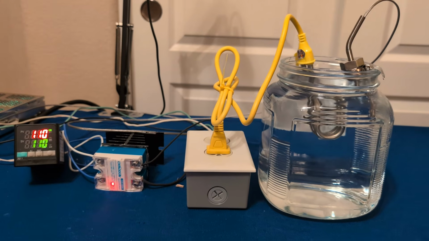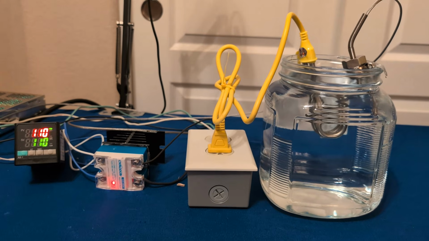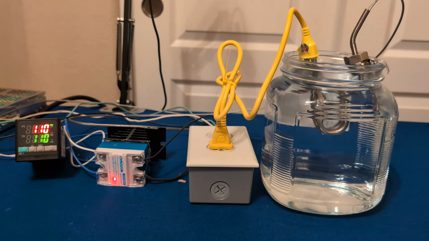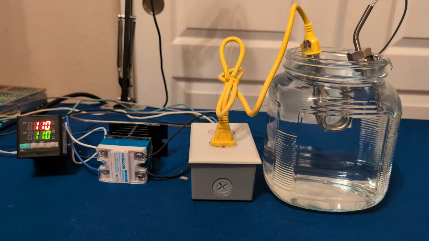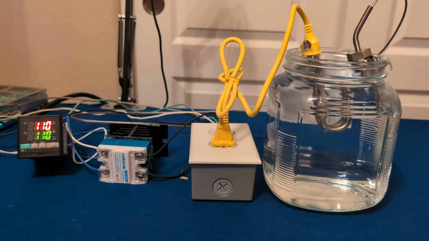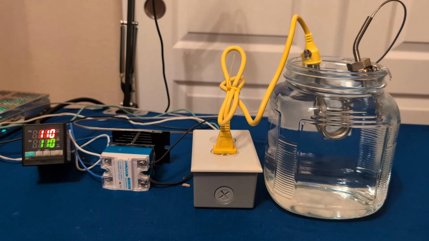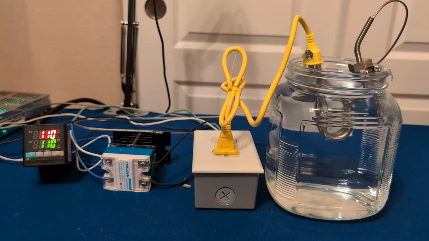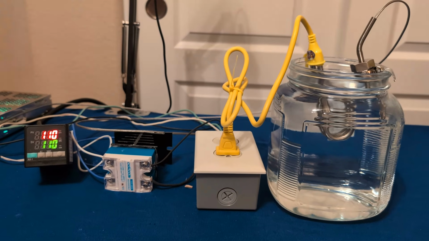PID control is everywhere: temperature controllers, motor drives, even cruise control. But do you actually understand what those three letters are doing? Not the definition, but what's physically happening in your system. Today, we're going to make PID finally make sense.